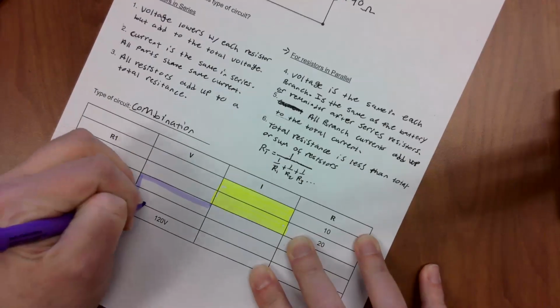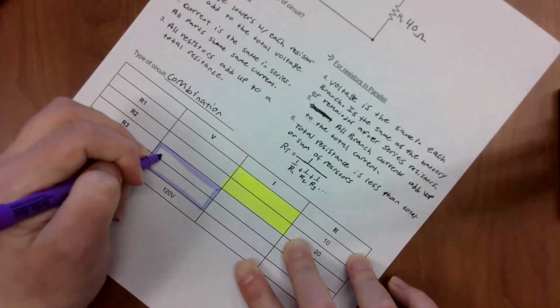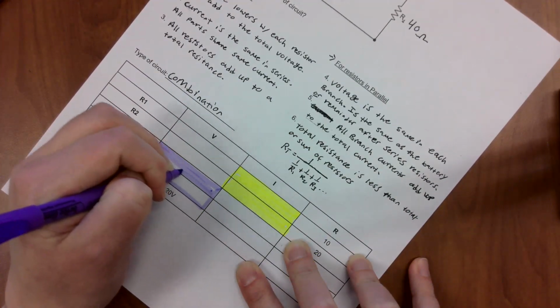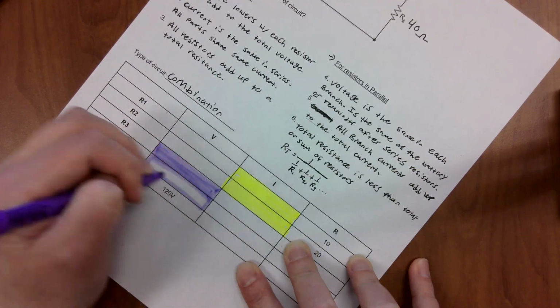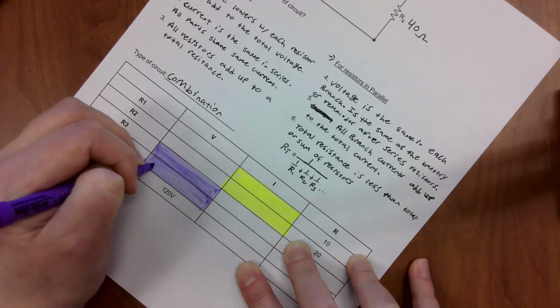So whatever we put in these two boxes will be the same number that we put in these boxes that are in purple. Okay?